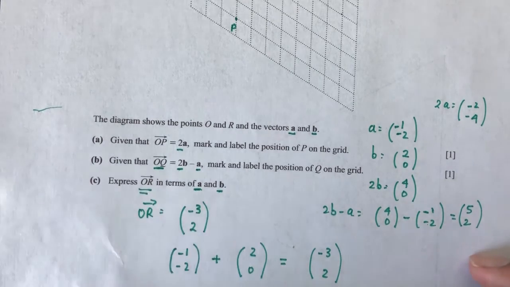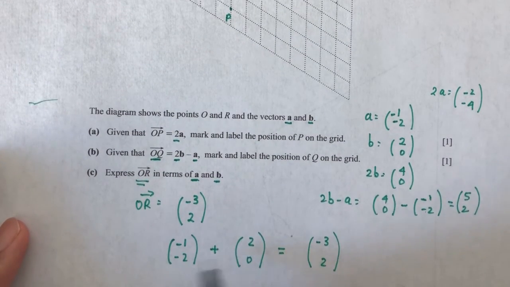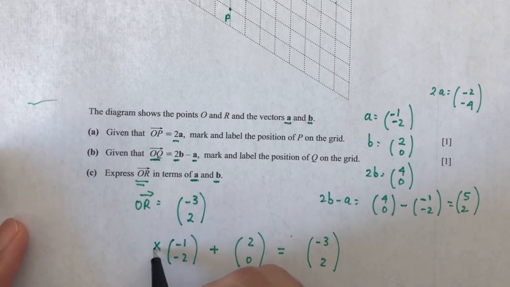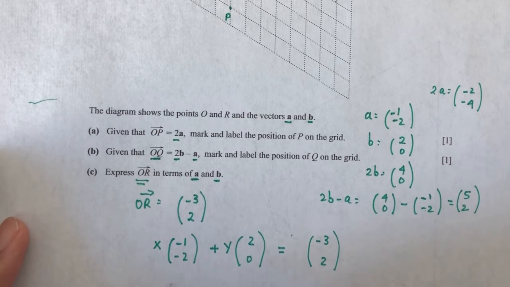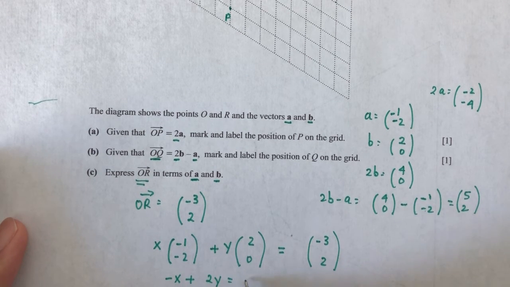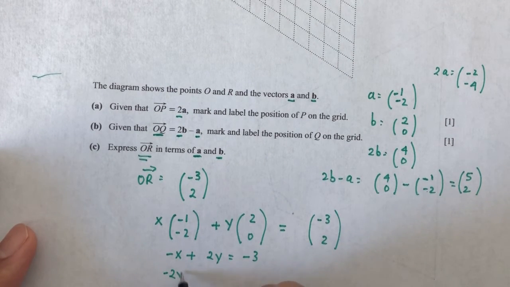So how can we make... we need to know by what we can multiply, so let's call this x and y. We have to multiply this by some number to obtain minus 3, and this by some number to obtain 2. So we have two equations here. We have minus x plus 2y equal to minus 3, right? And then we have minus 2x equal to 2, which means x equal to minus 1.